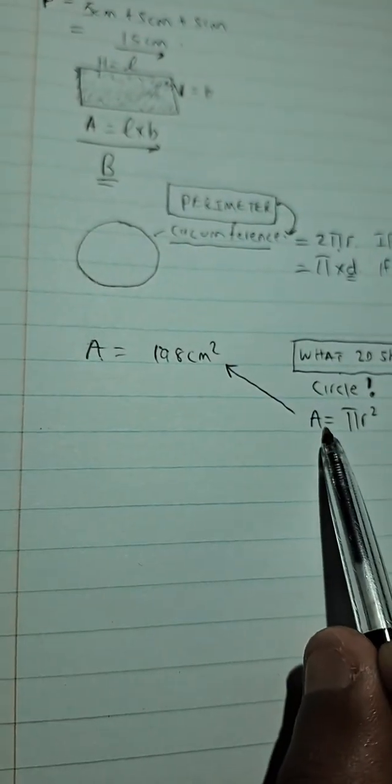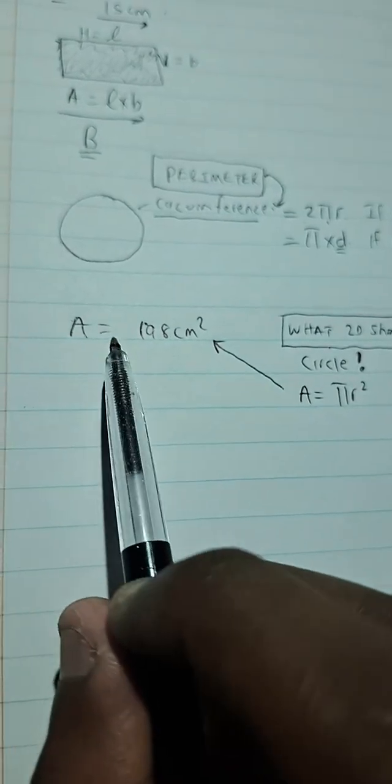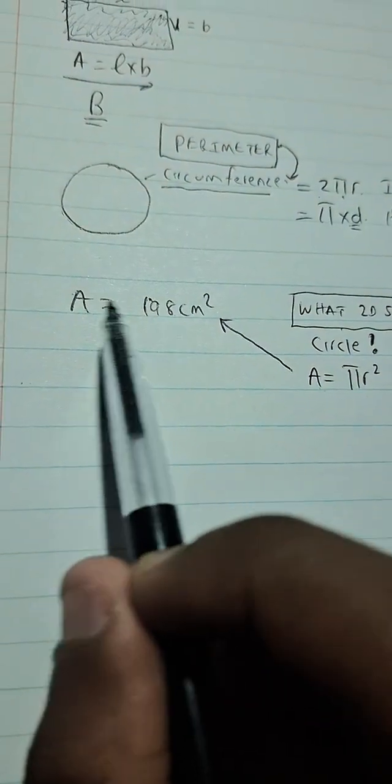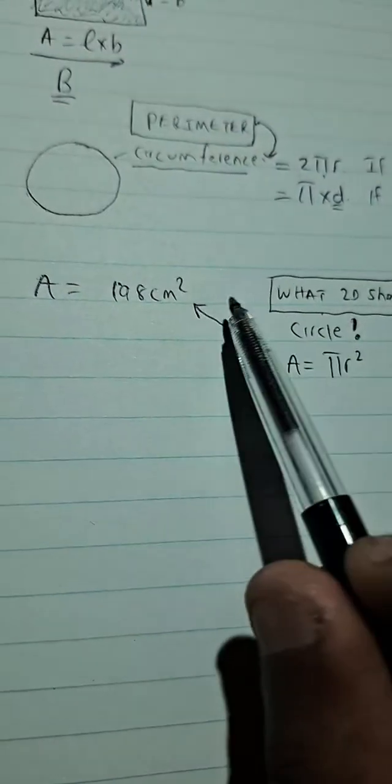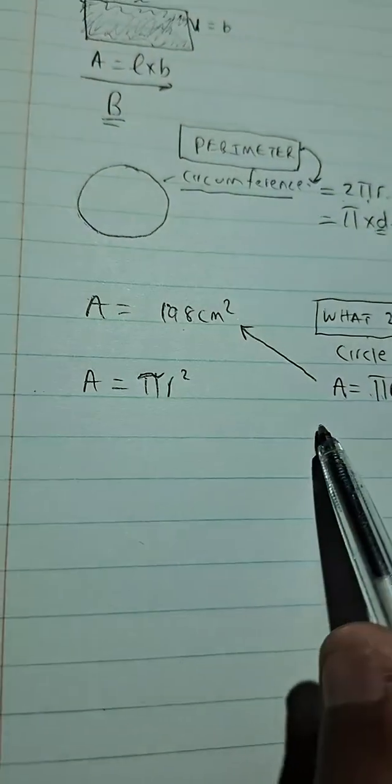So now we are going to go to the formula of a circle, and we are going to substitute the area. The area A is 198 centimeters squared. So in this formula, we write area is equal to pi r squared.